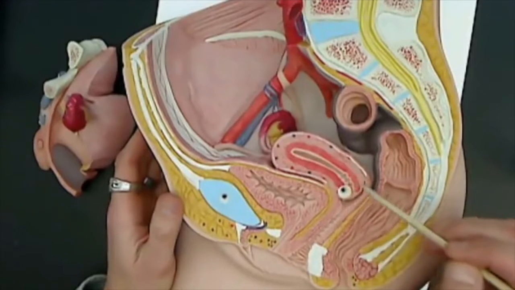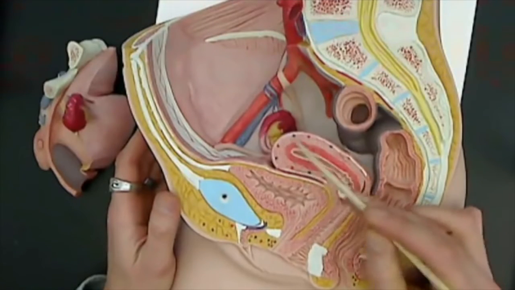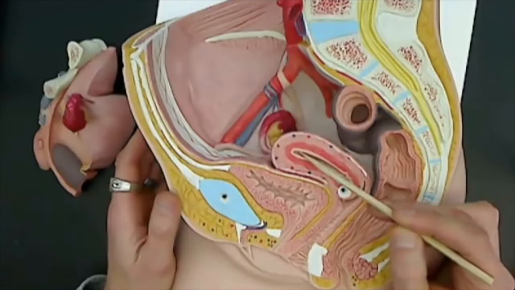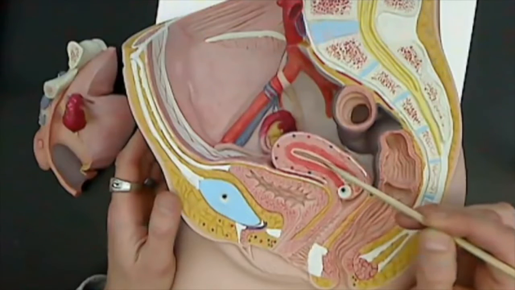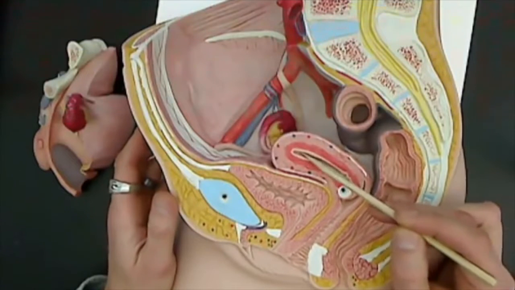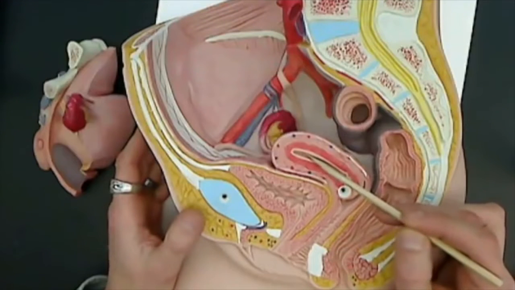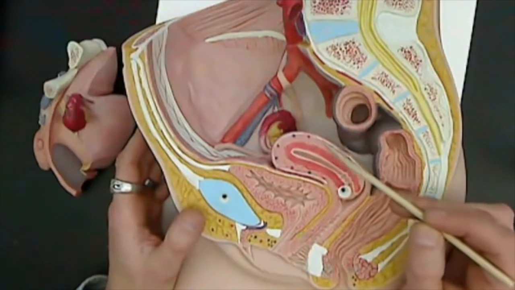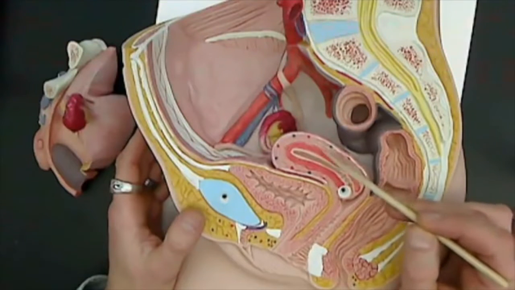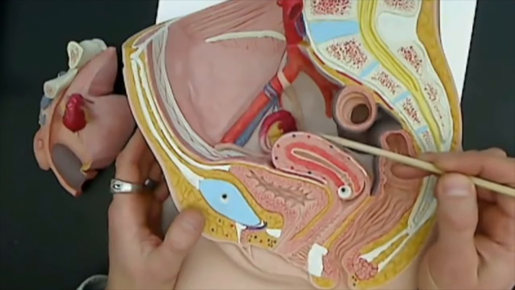This, of course, is the uterus. The uterus has three major layers. The innermost layer is called the endometrium, and this is the one that gets renewed every month in the normal menstrual cycle. The middle layer is the myometrium, and it's made mostly of smooth muscle. And then the outside layer is called the perimetrium.